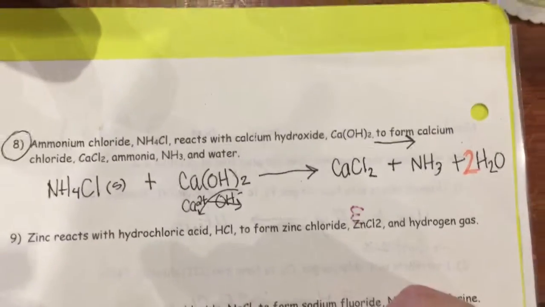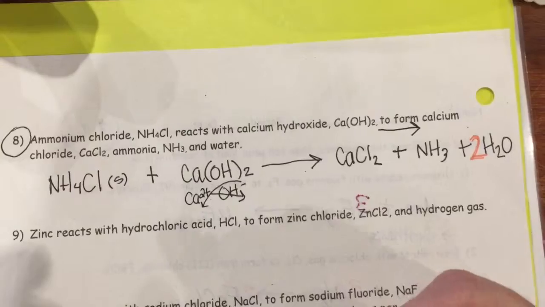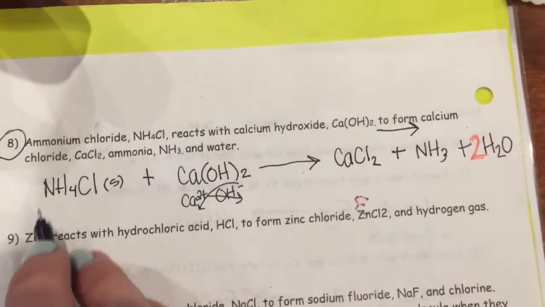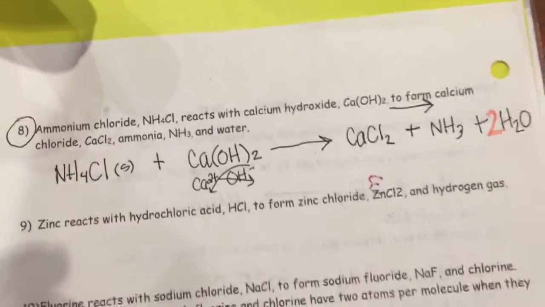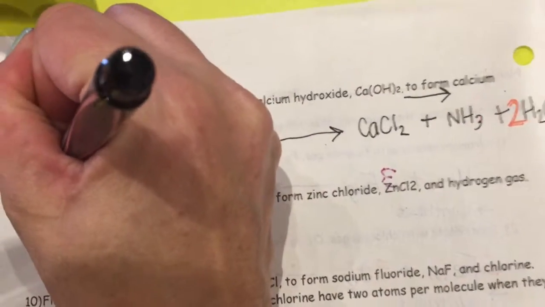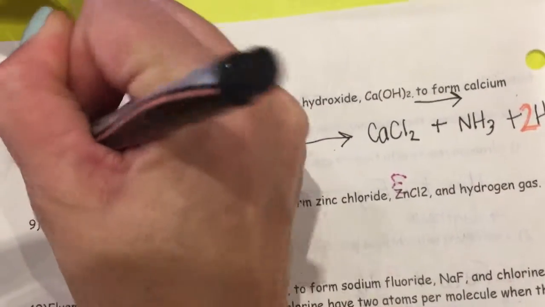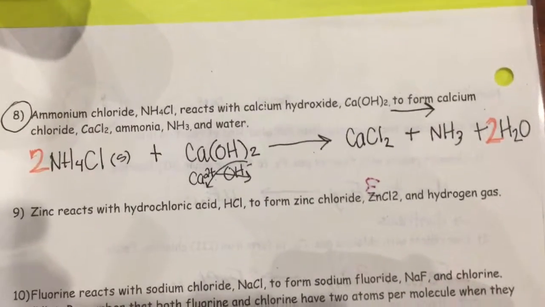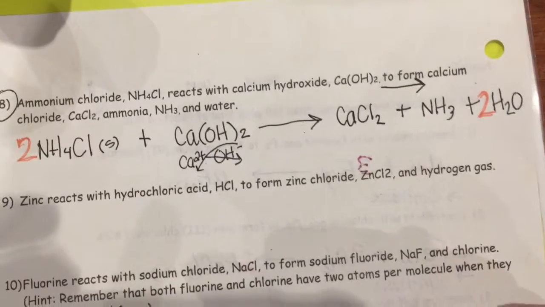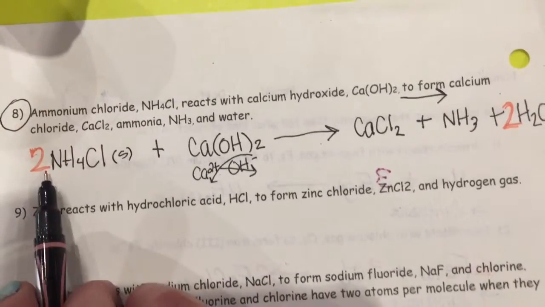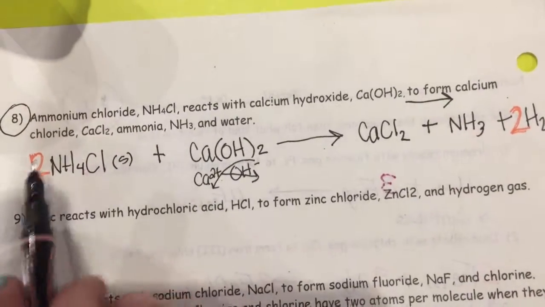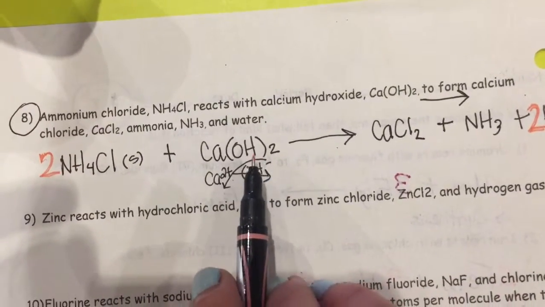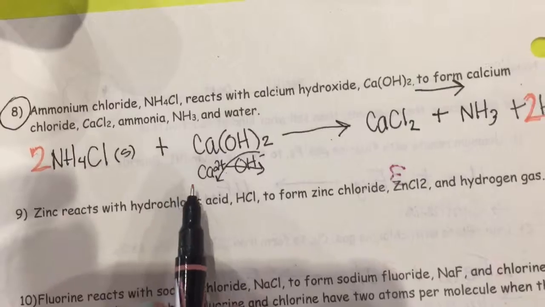But to finish balancing this particular reaction, we are going to actually have to go back to the ammonium chloride and place a 2 in front of it, giving us 2 moles of ammonium chloride, because our hydrogens would not have balanced out otherwise. Therefore, now we have 2 times the 4, which gives us 8 hydrogens here, and then these 2 hydrogens, which gives us 10 hydrogens in the reactant.